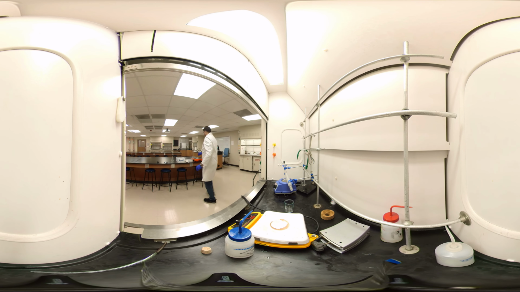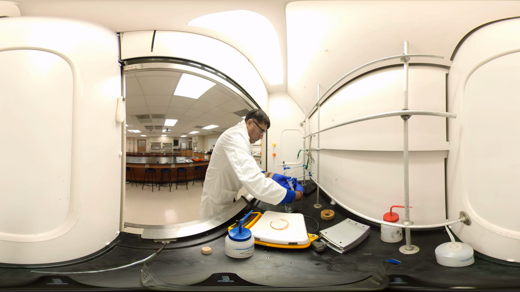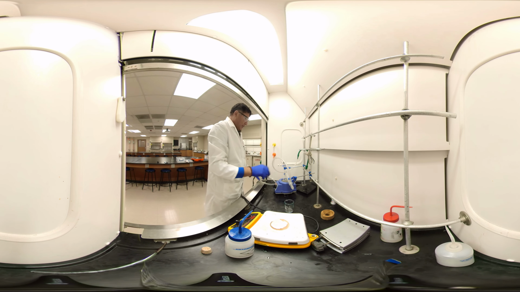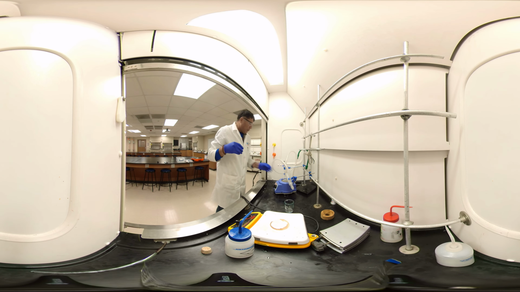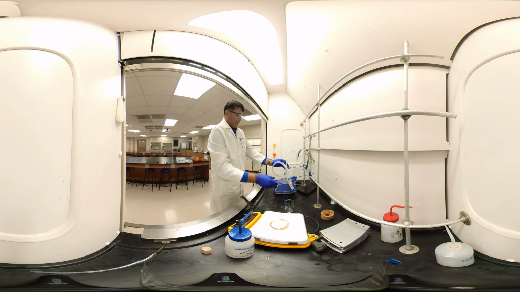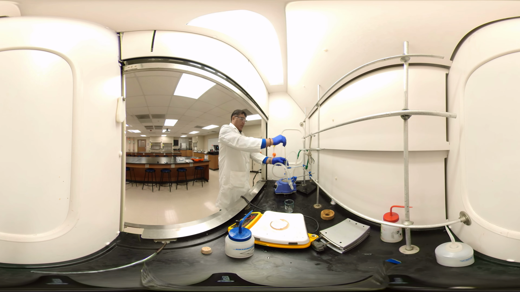We need the hose. Water in, water out. This is in the water. Alright. Make sure it's opening. That's good. No water leak. So we can start the heat on. We need to put the thermometer here.